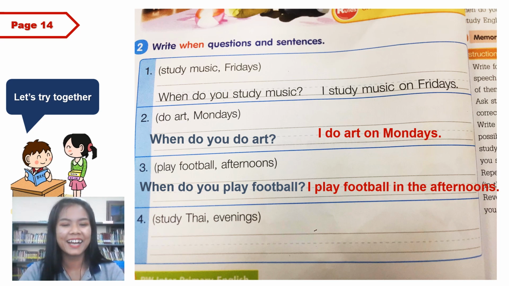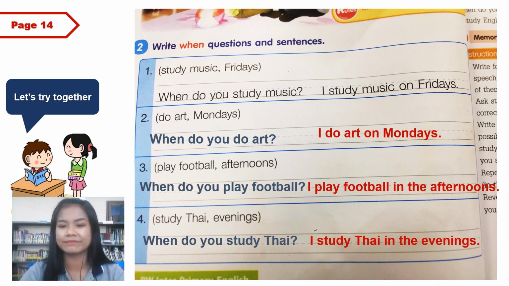Okay. What do you think? For question, when do you study Thai? Excellent. The answer is I study Thai in evening. Excellent. I study Thai in the evenings. Okay, next.